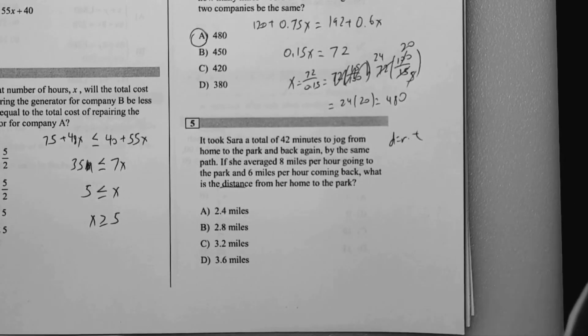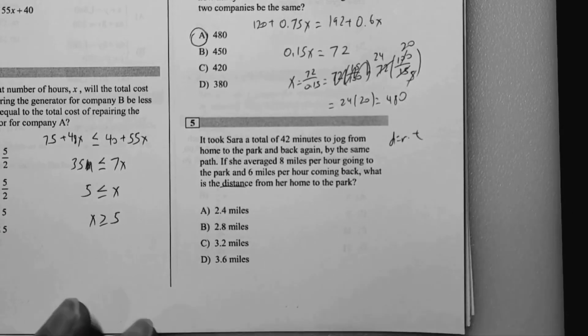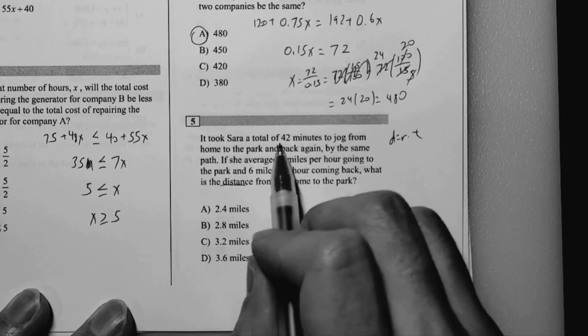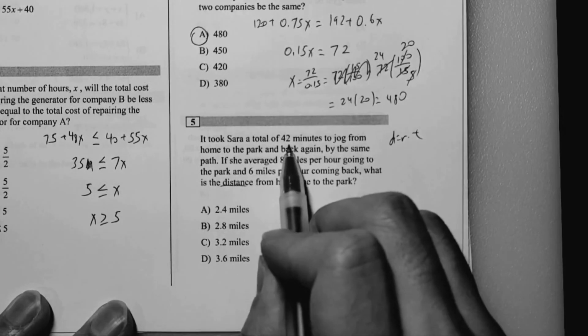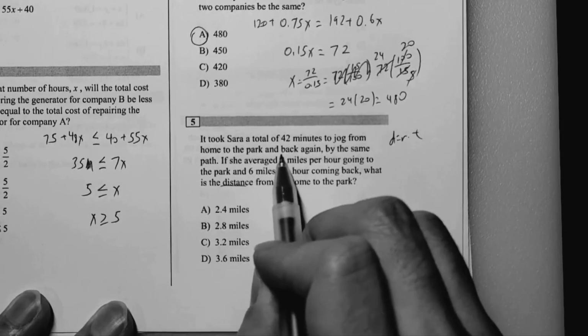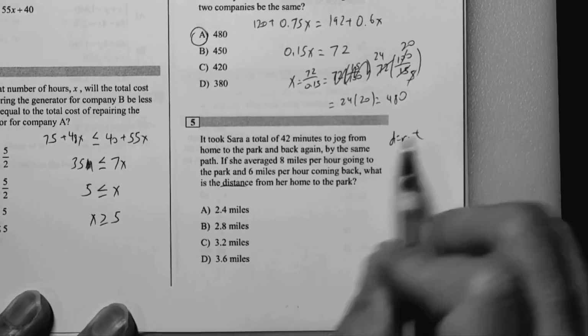In this specific case, the quantity is a distance. Okay? So she took 42 minutes total to jog round trip to the park and back.